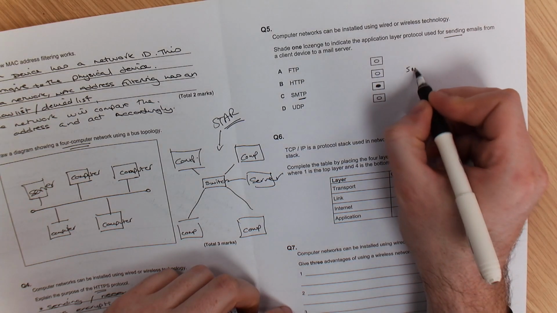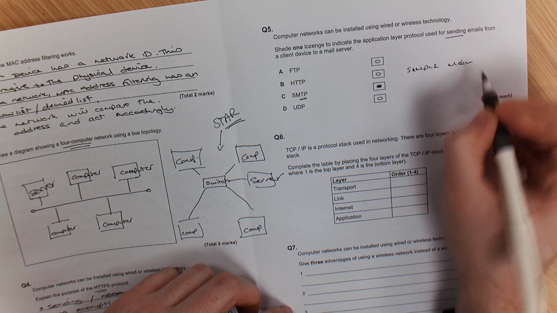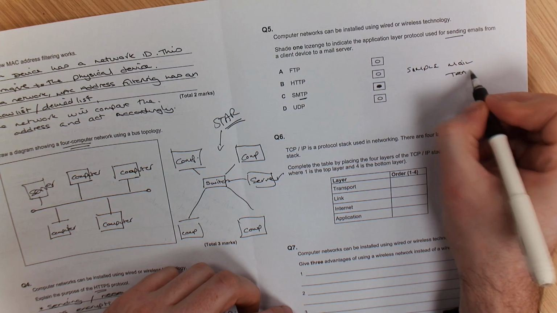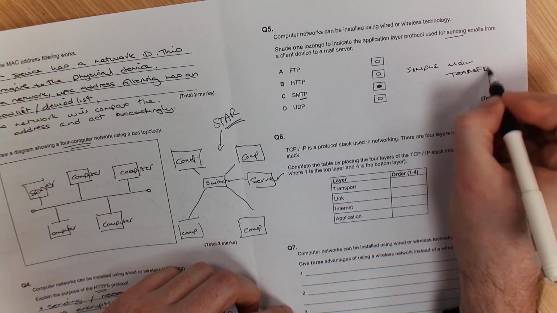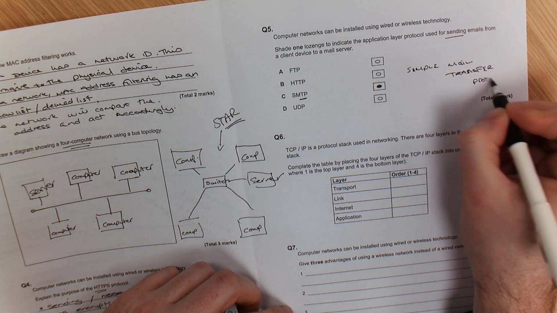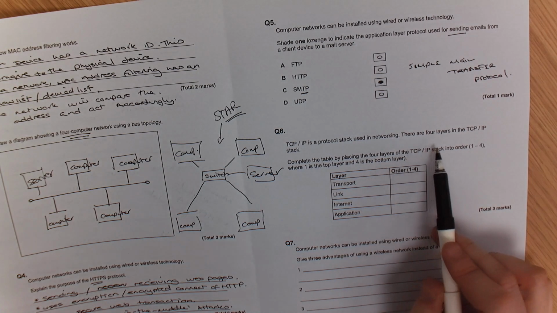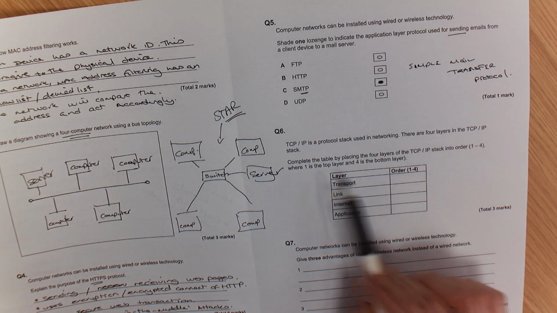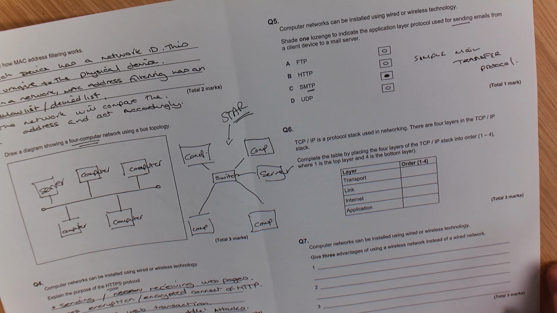Simple mail transfer protocol. Now, complete the table. There are 4 layers of the TCP stack. Complete the table by placing the 4 layers in the order.